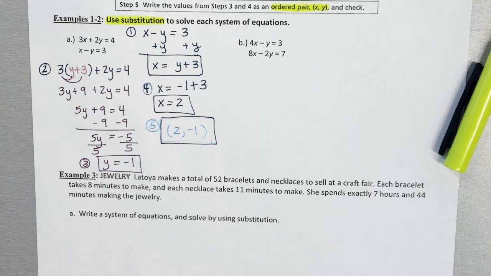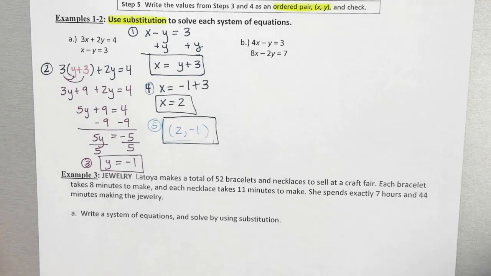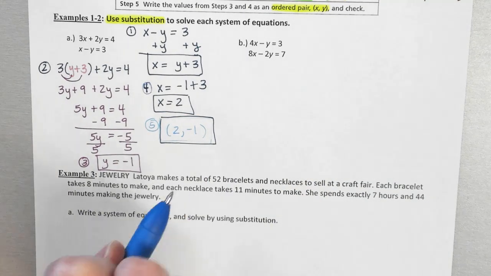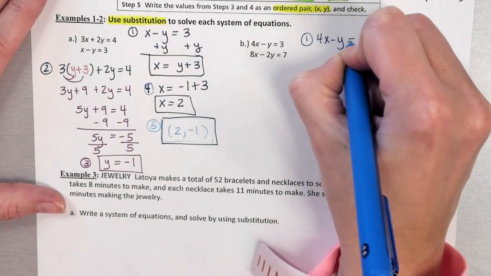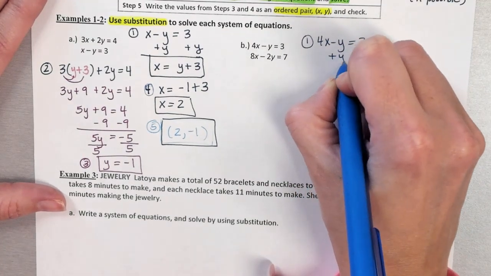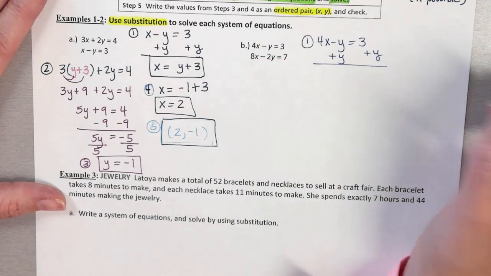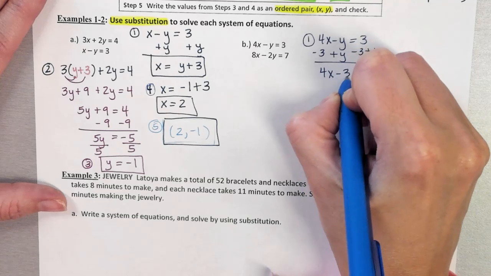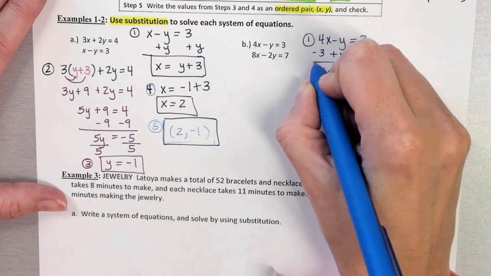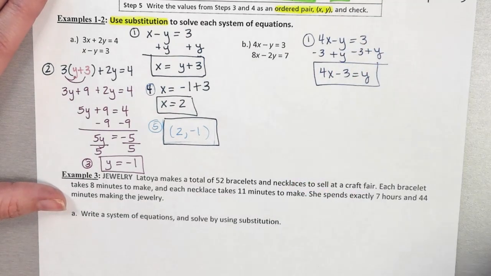All right, so I would choose to solve for the variable that has a coefficient of 1 or negative 1, which means I would be solving the first equation for y. Now, because it's negative, I'm just going to add y to the other side. I'm going to subtract 3. So I have 4x minus 3 is equal to y. It's okay that it's on this side.